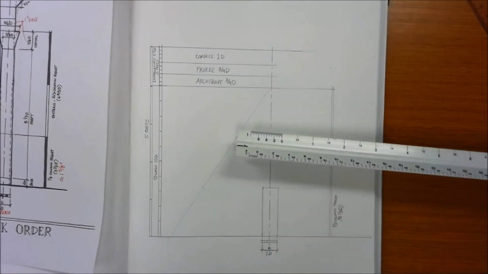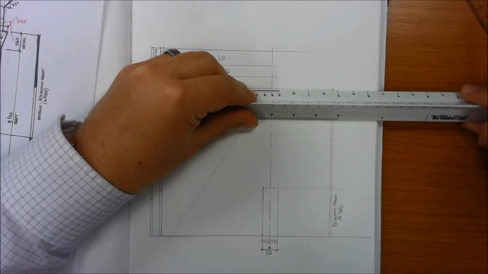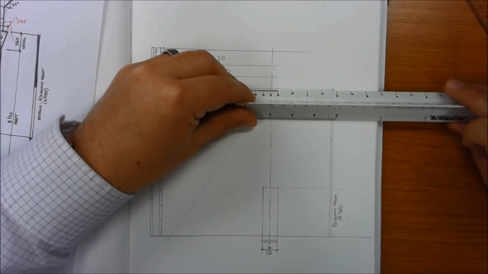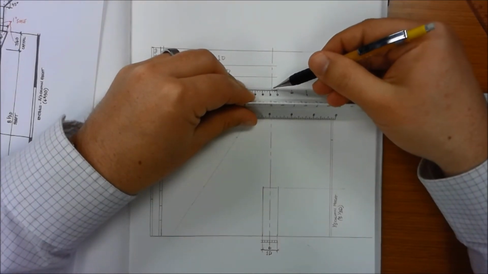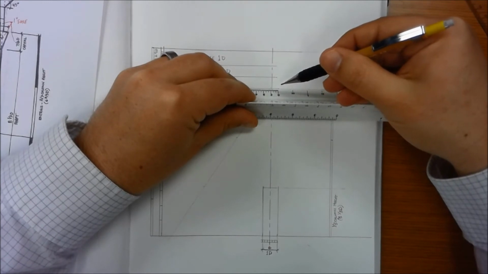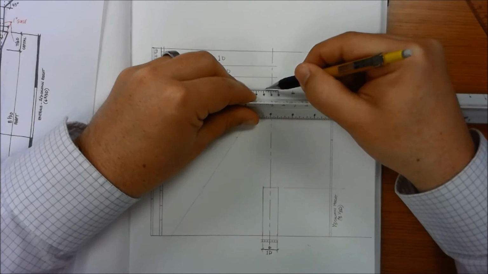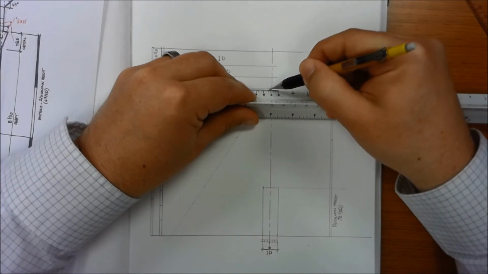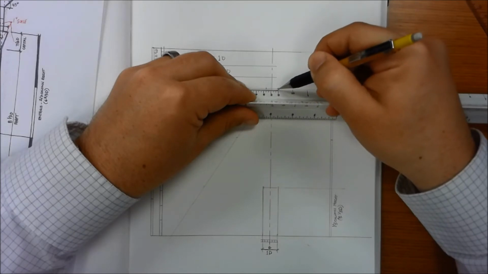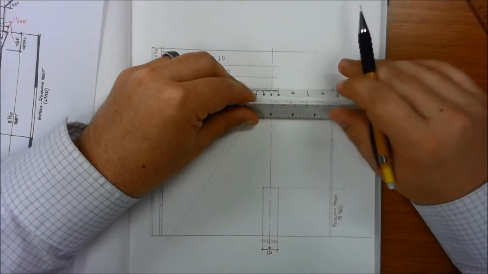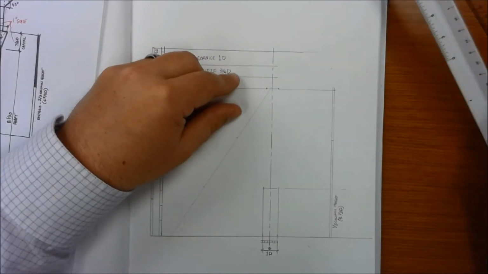So if we're using our 1-inch scale again, and I line up this area at 2.5 inches, I'm going to strike a little marker there for me. So strike a line at 5 and have 2.5 be right there in the center. That's going to give me my 5/6D.